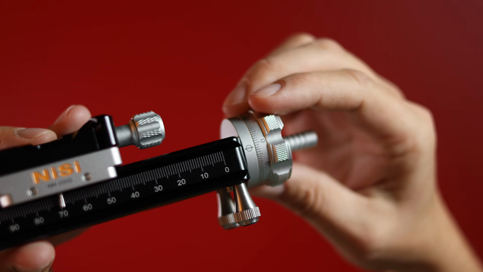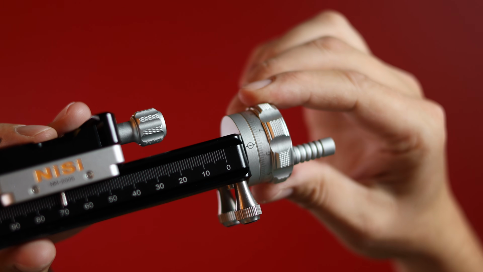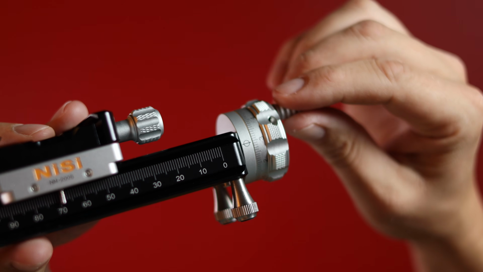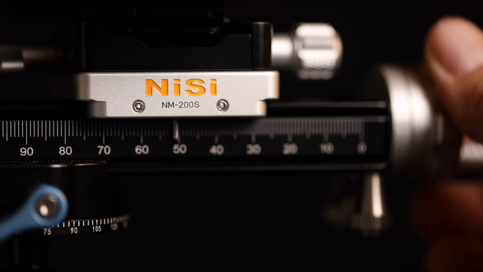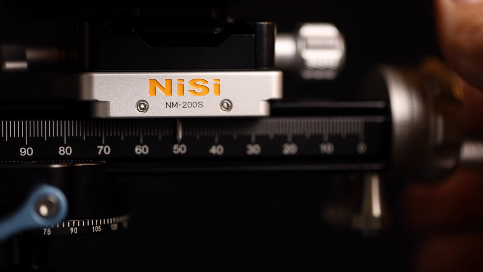But the NISI focus rail that I'm using gives me the option of moving it 1/100th of a millimeter at a time. I bought this focus rail with my own money and I haven't tried any others, but it's well made and it has all the features that I need.